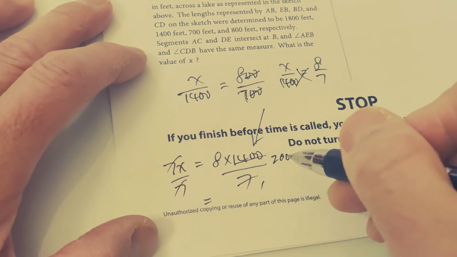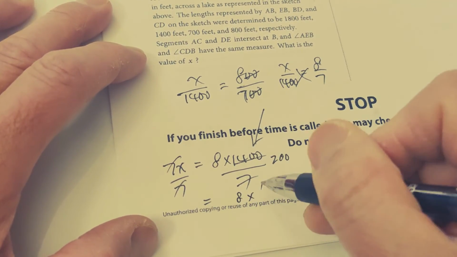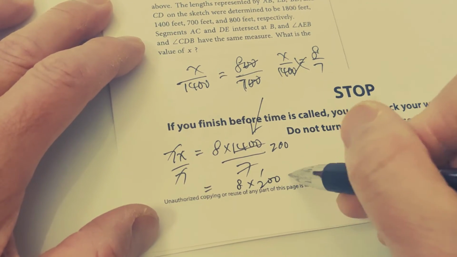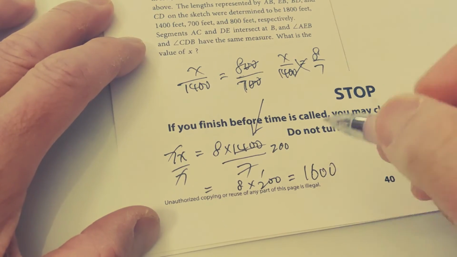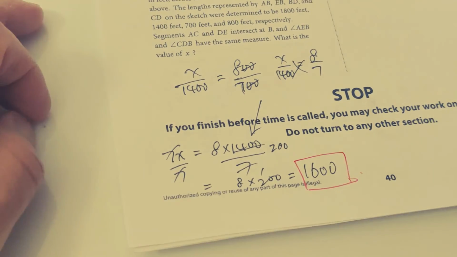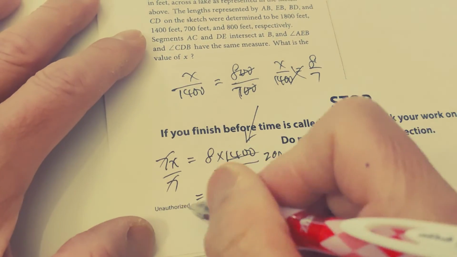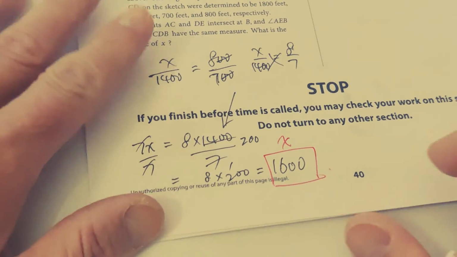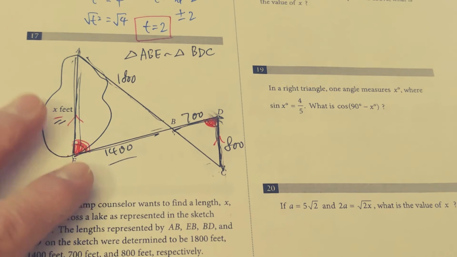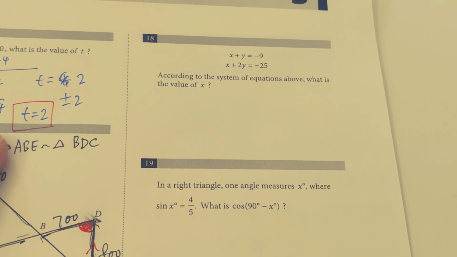Okay, and then 8 times 200 will be 1600. Okay, and that is the answer. Alright, so that's the value of x. Okay, x is 1600.